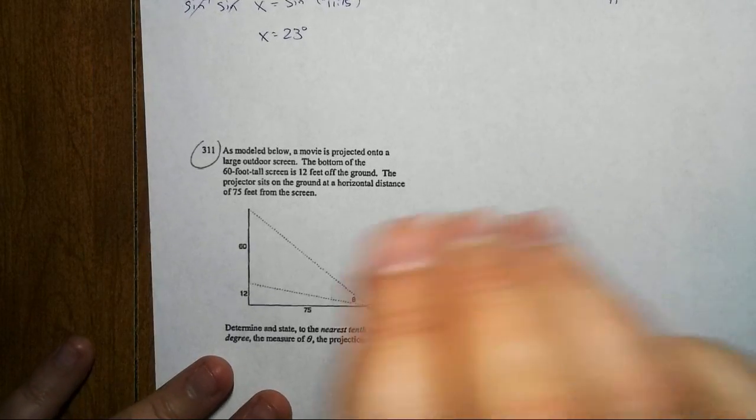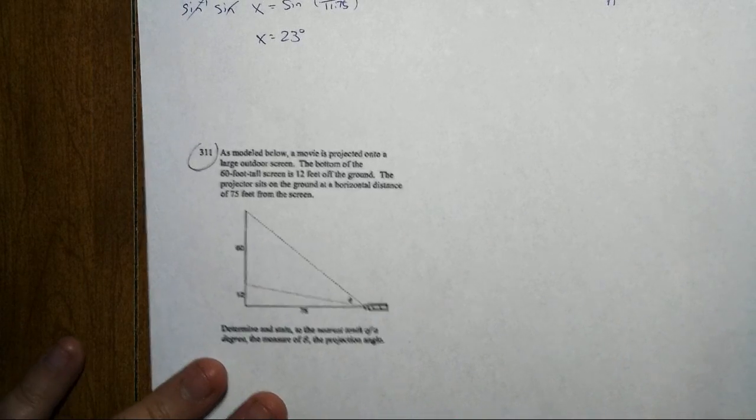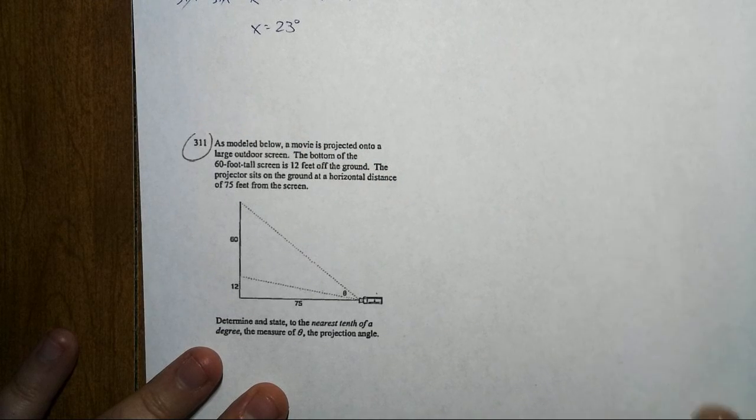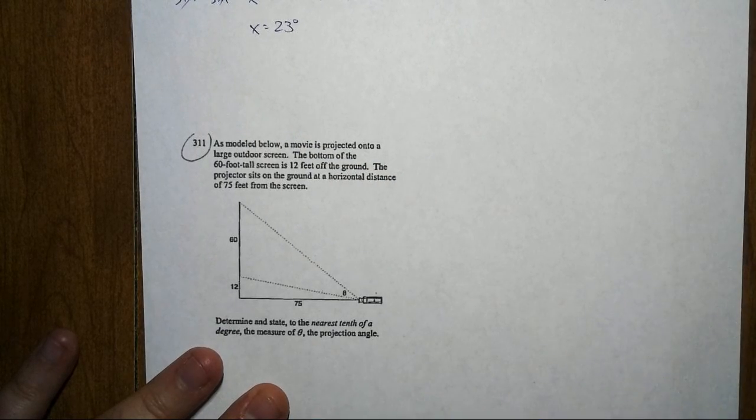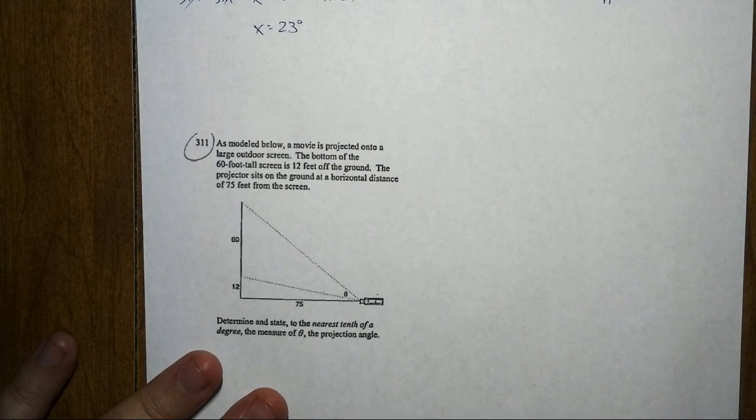Okay. 311. Model below, projector into outdoor large screen. The bottom of the 60-foot tall screen is 12 feet off the ground. The projector sits on the ground at a horizontal distance of 75 feet to the screen. Determine theta, the projection angle, to the nearest degree.